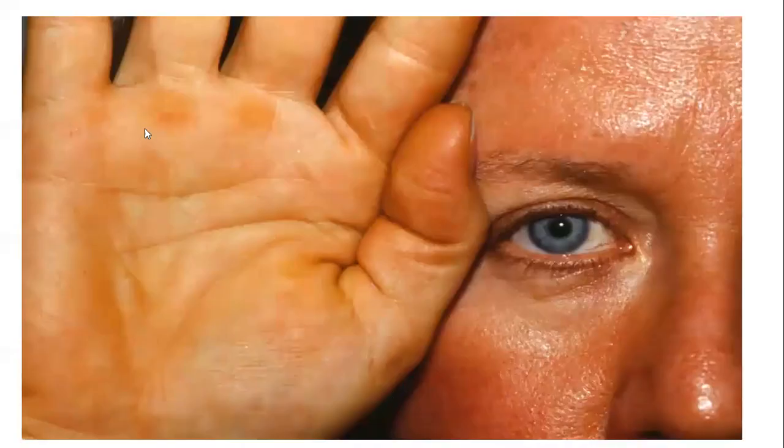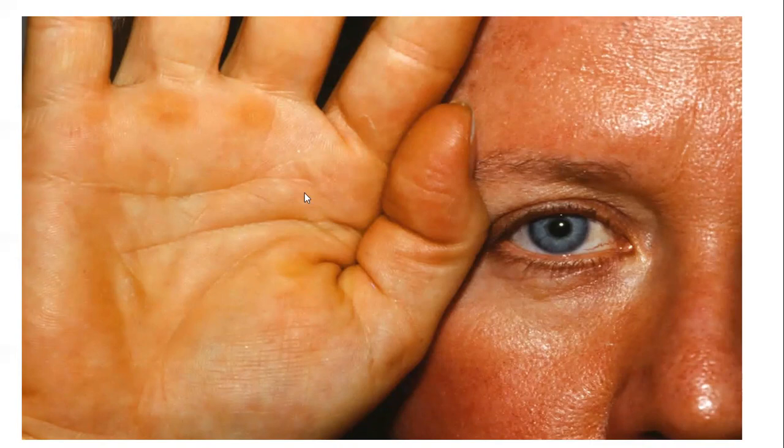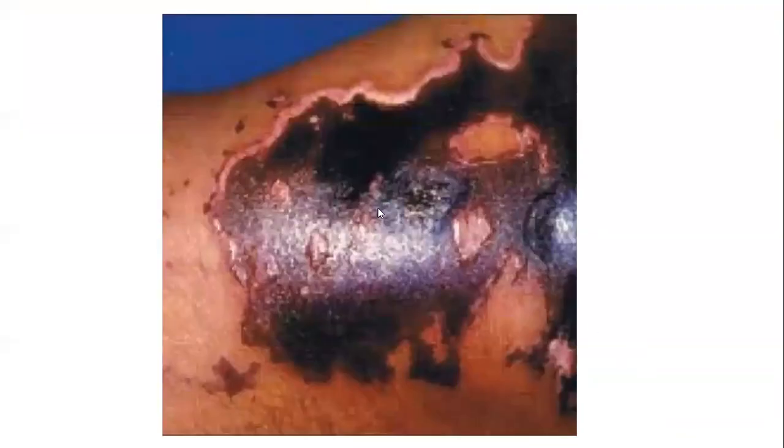So you can see this carotenoderma, in which there is a typical orangish, yellowish hue seen on palms as well as on the face. Then these are depigmented lesions. This is a hyperpigmented lesion, erythematous lesions. So different colors of the lesions, and necrotic lesions seen in DIC or purpura fulminans.